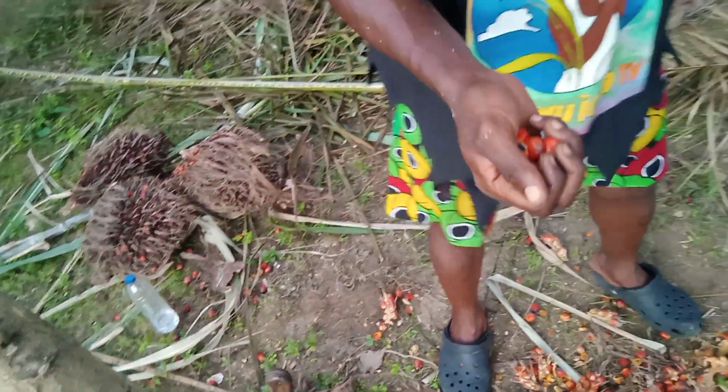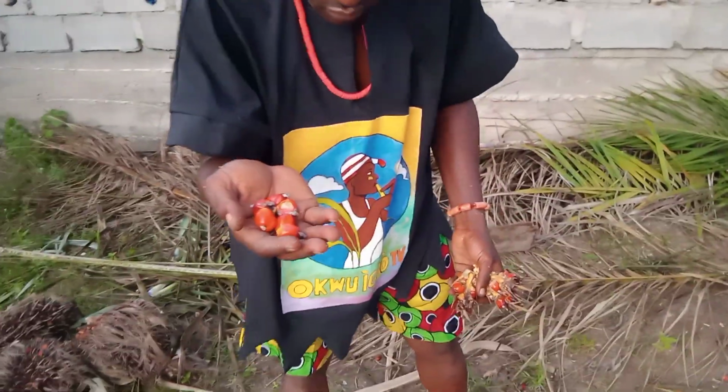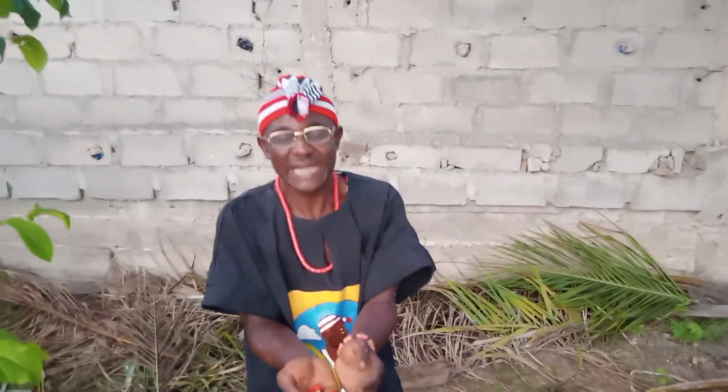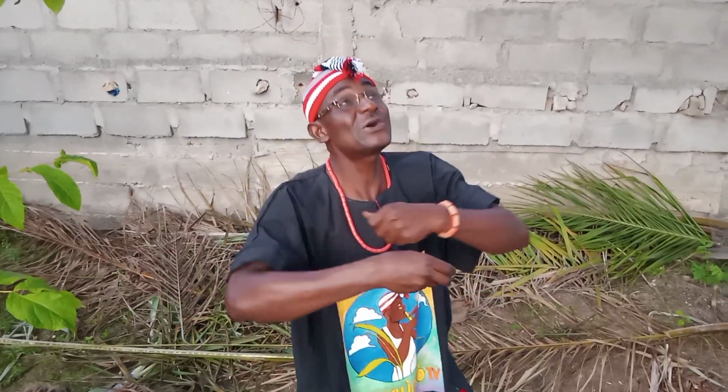All right. So, as you can see, this is palm fruits. What can we use, or what do we use palm fruits to do? So many things.